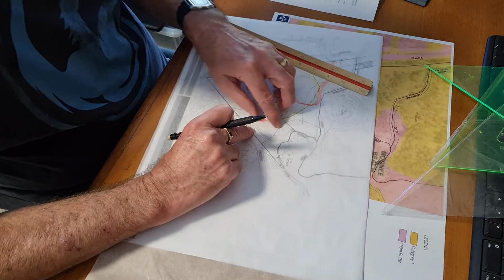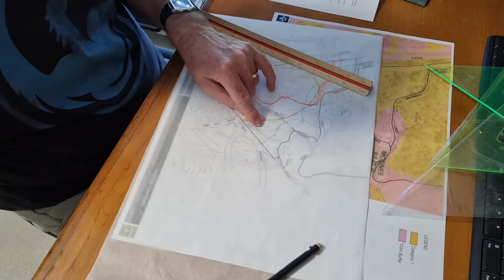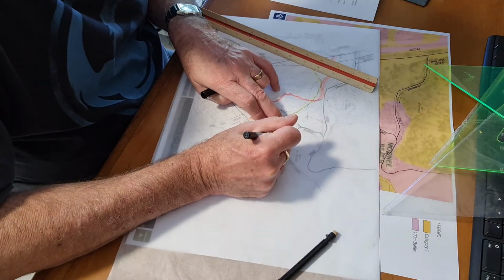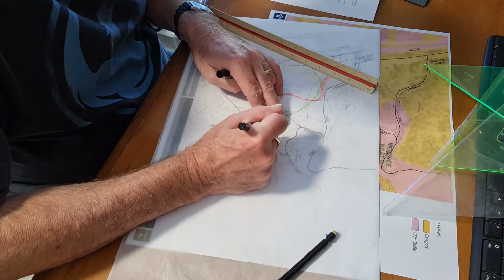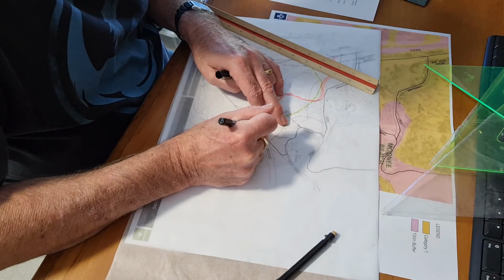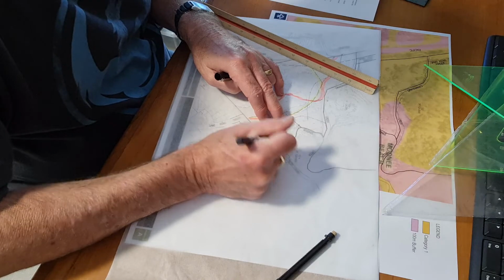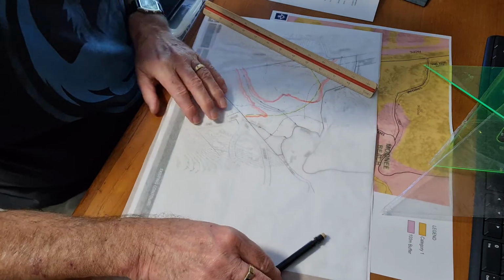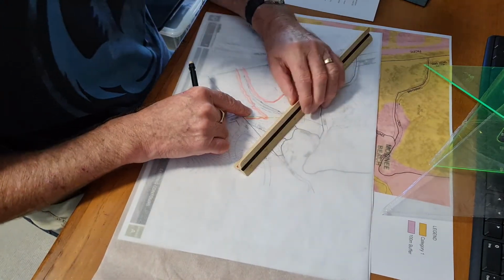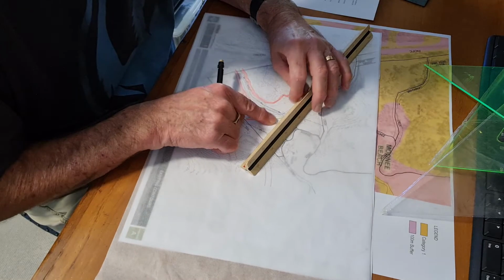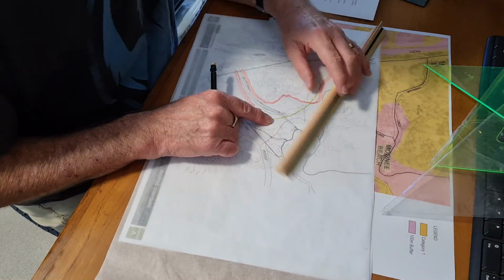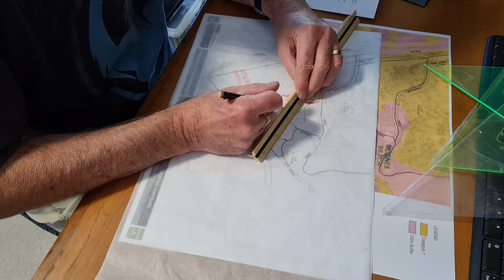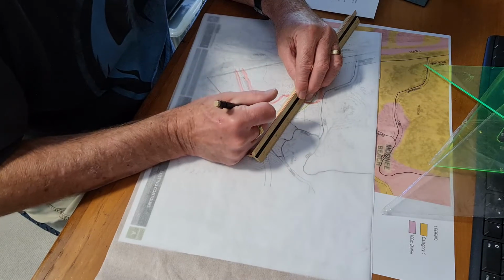Now I've just noticed there's an open drain there, which is pretty well like a creek, so we might just mark that out. I'll put arrows just to indicate the direction of flow. Now there's other creek. We don't really have a clear idea on the banks, but we're talking 20, so if we go 25 from the centre, let's say, each side.